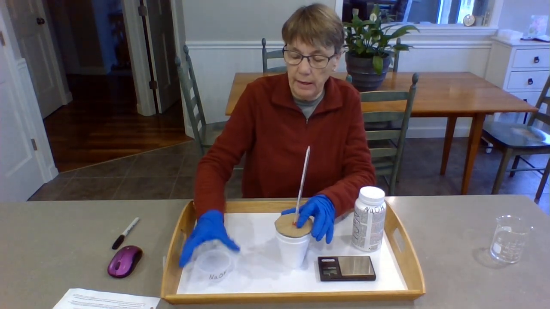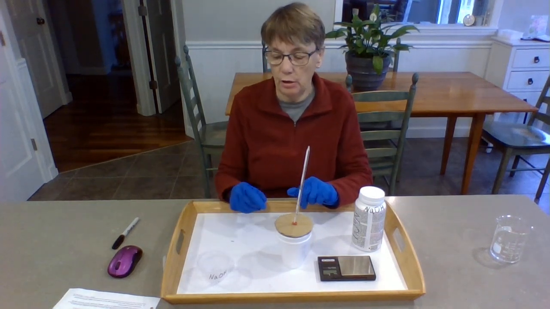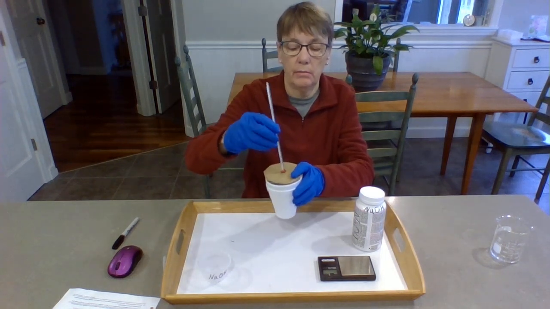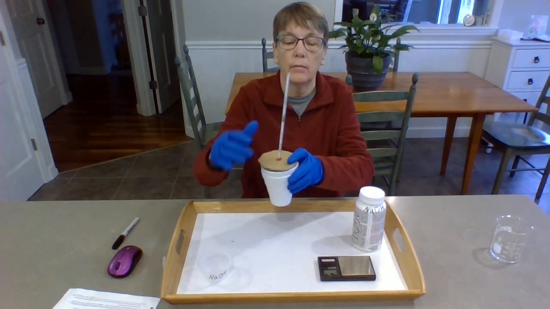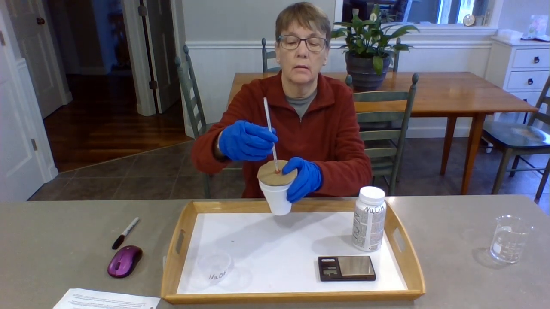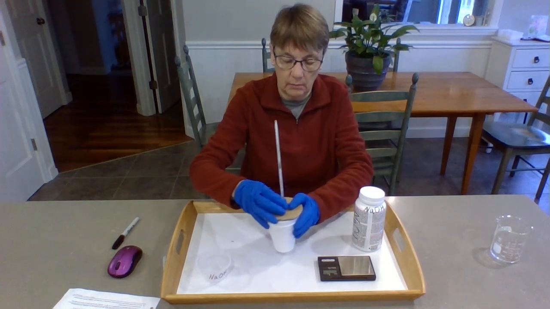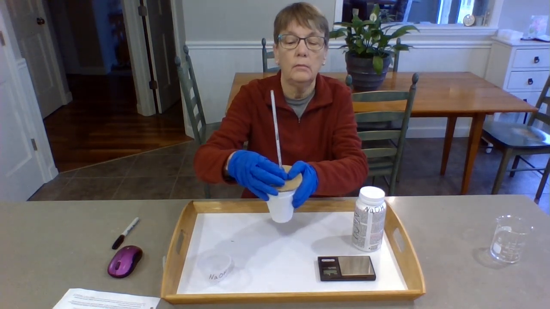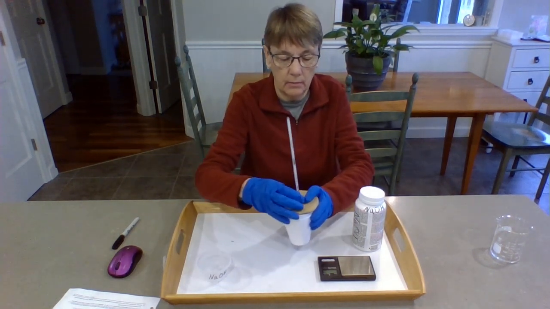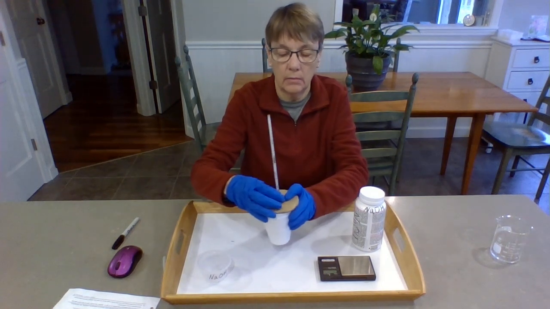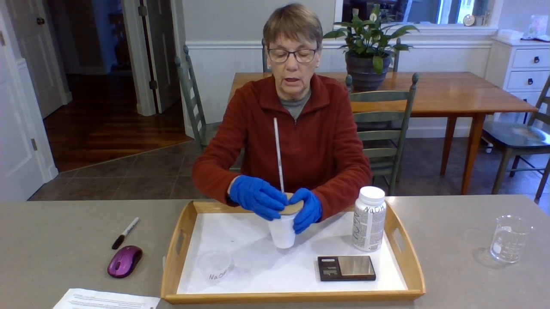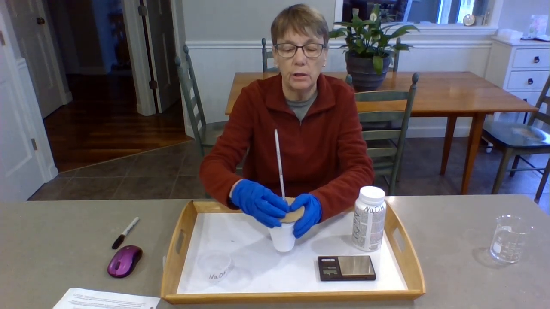A little bit of experimental error there because there's a few grains of sodium hydroxide left in the cup. Okay, so I'm going to use my thermometer to stir it, or just kind of swirl it. It's up to 21 degrees. It's still going up. You're going to learn in this chapter there's 3 ways to determine enthalpy.